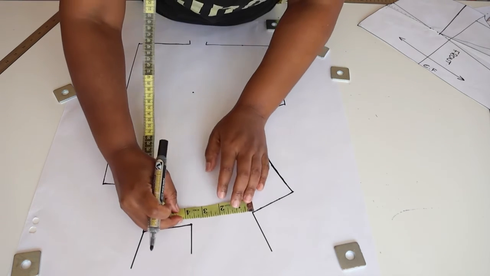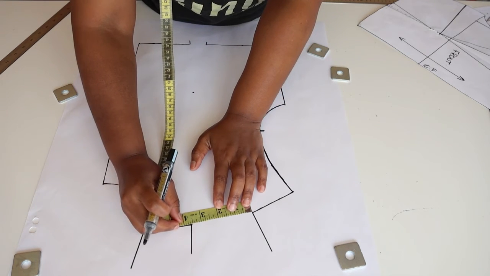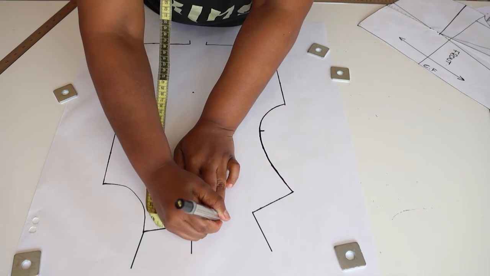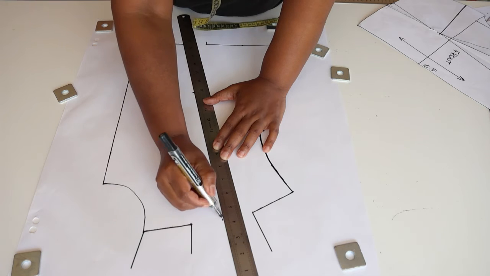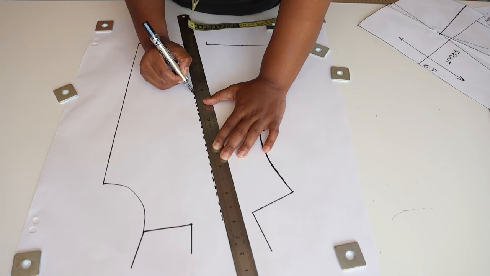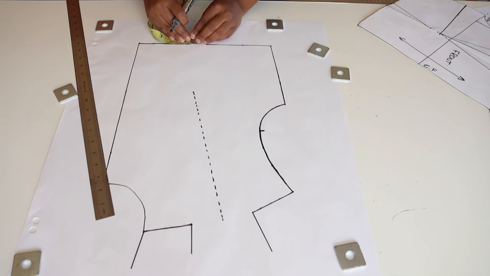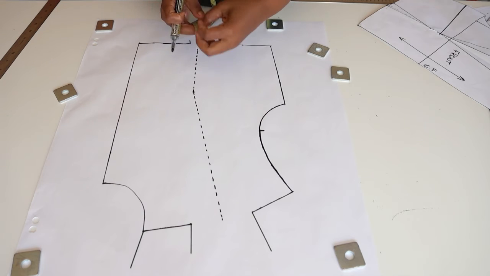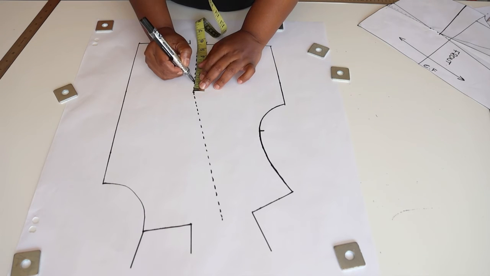To do that, we are going to find the center of our dart like so. We'll make a mark, draw a dotted line. Do the same on the waist dart. The bust point right here. So we're going to move down by 1 inch.